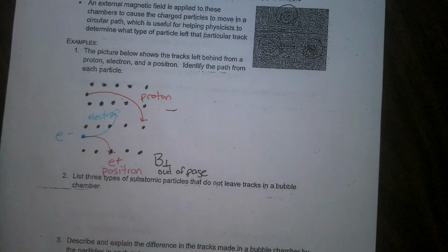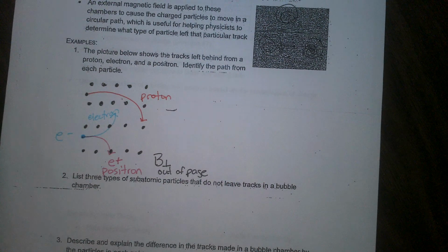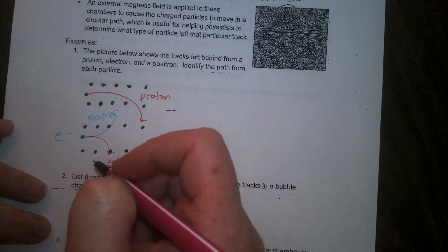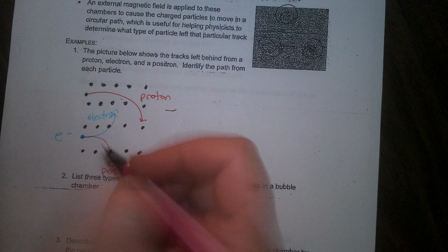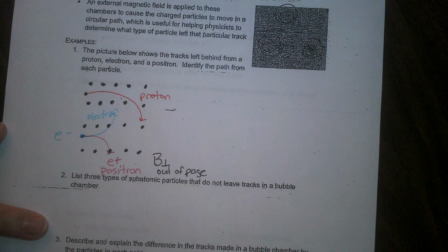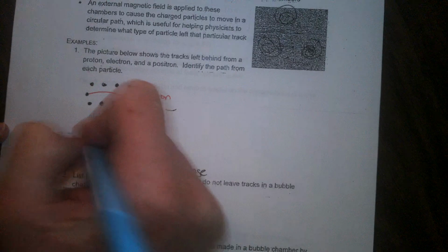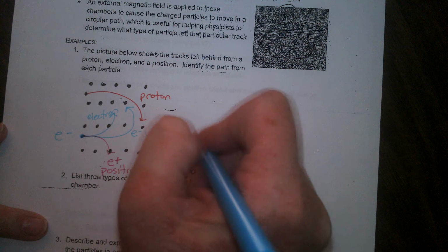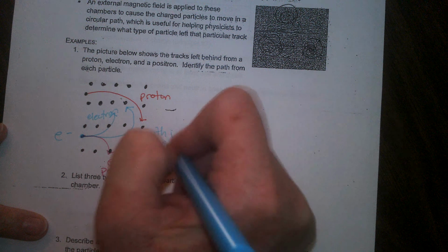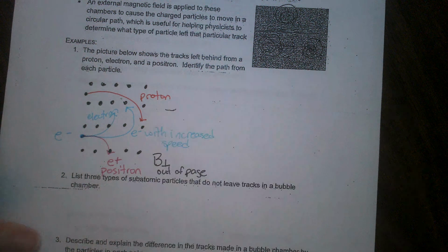Now, if I increase the speed of that electron, what do you think would happen to that curve? It would go further out, yeah. Okay?